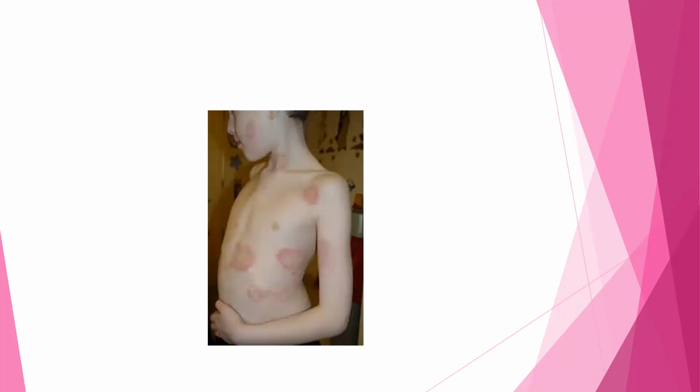Then it is also centrifugal in spread. There's a small papule that begins and it spreads centrifugally. The organism is present in the active border and not in the center.